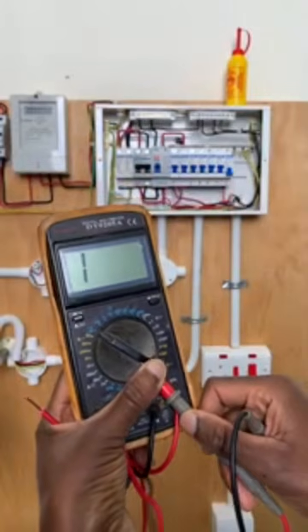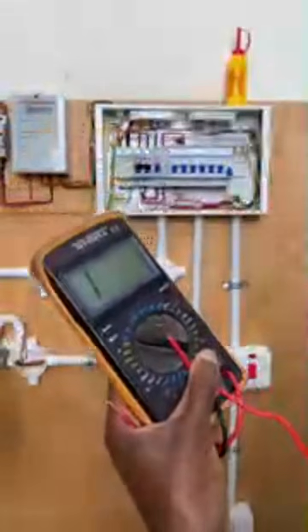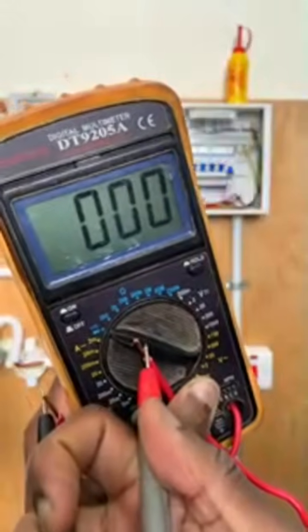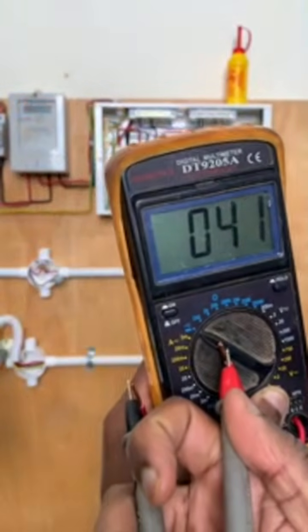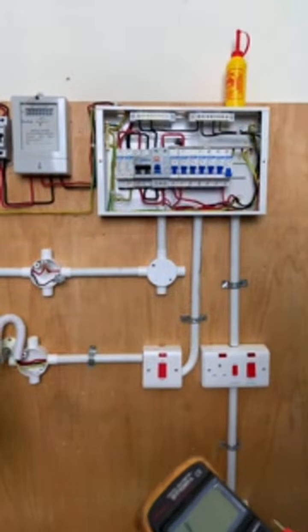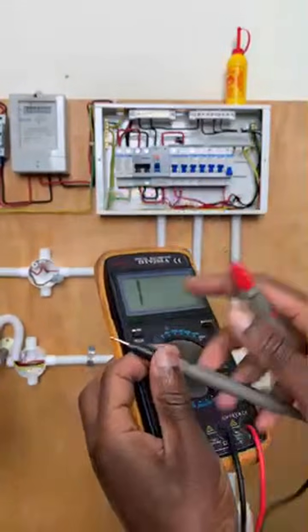We place one probe on one end like that, and the other probe on the other end. If it gives a beeping sound as well as zeros, we understand that the resistance is very, very low. All right, so the same concept applies. It means that that is a short circuit, right? This is a short circuit.